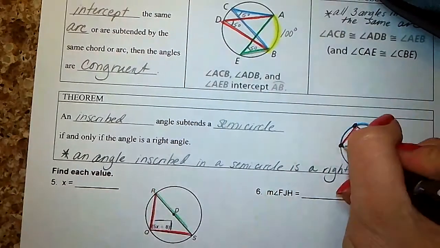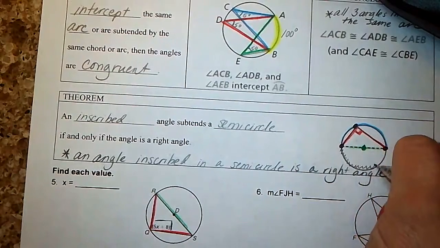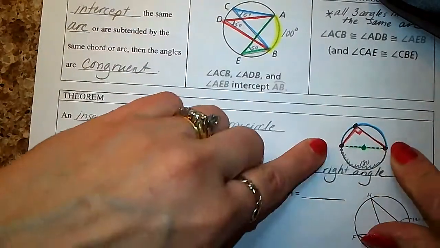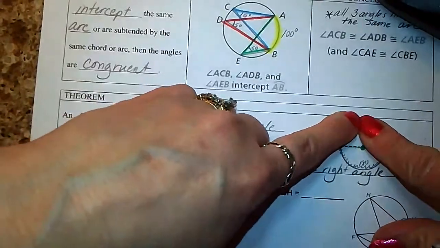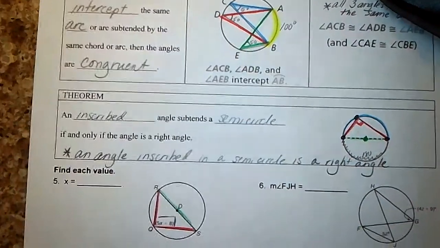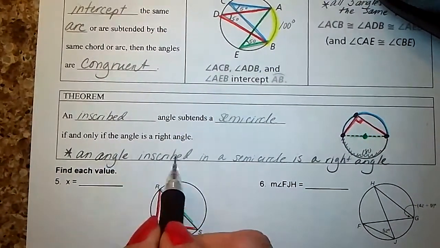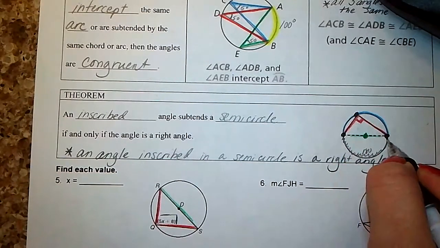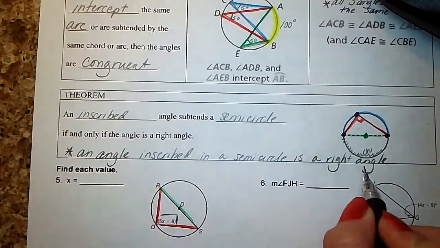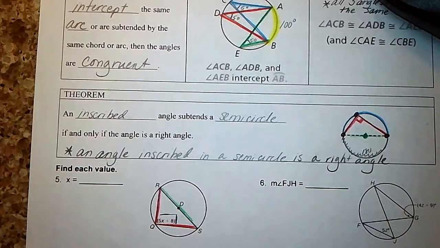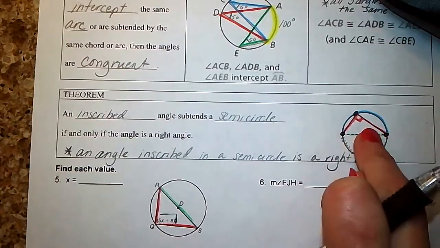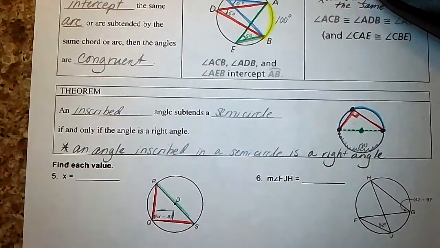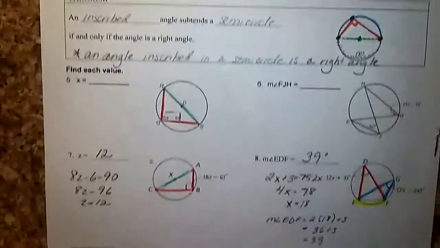Remember, this angle right here, all of this is 180. So if you think about it, that angle would have to be half of the 180. It's going to be a right angle. An angle inscribed, starting, going across, stopping, and then coming back. An angle inscribed in a semicircle is always going to be a right angle. So when you have an angle in half of a circle, it's always going to be a 90-degree angle. Okay, let's take a look at those two concepts.